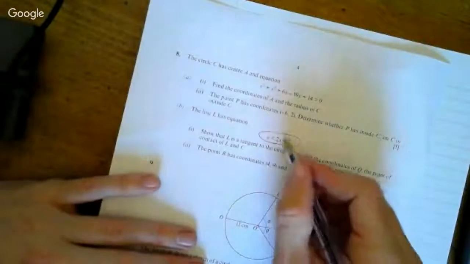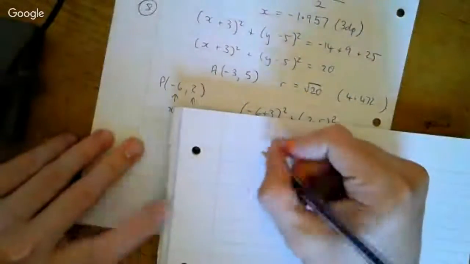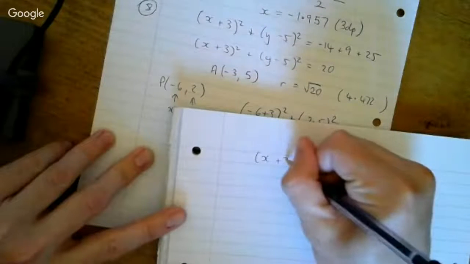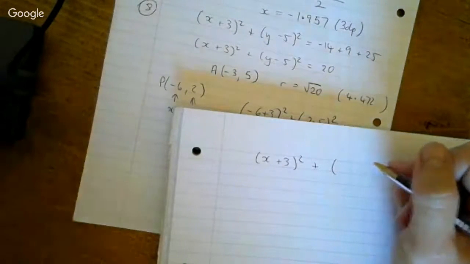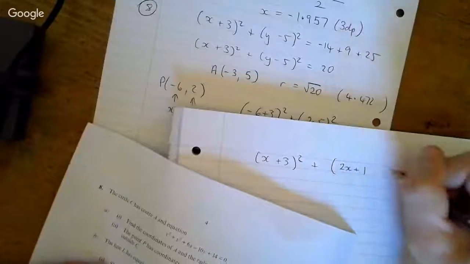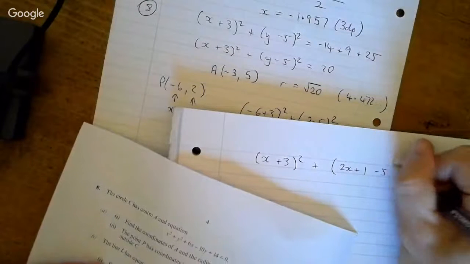Okay, so part C, it says the line has this equation here, show that it's a tangent to the circle. So what we do is we sub wherever we see a y, we sub it back to x. But I'm actually going to use my work from here to sub it in, so it'll be easier. So I'll do it until it's completed the square form. So that's going to be x plus 3 squared. And instead of saying y minus 5, I've just been told that y is the same as 2x plus 1. So I'm going to say it's 2x plus 1 and then minus 5 squared. And that equals 20.